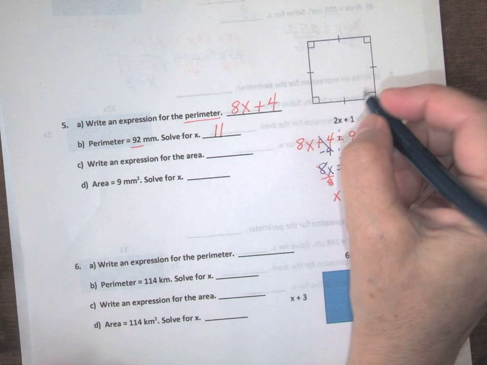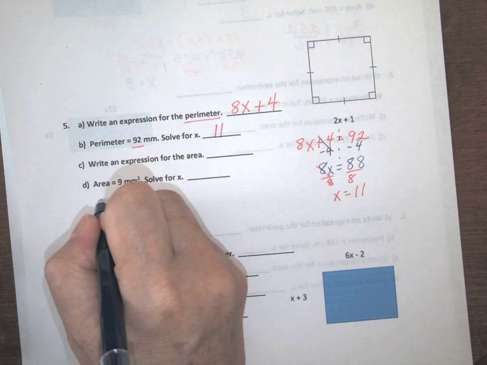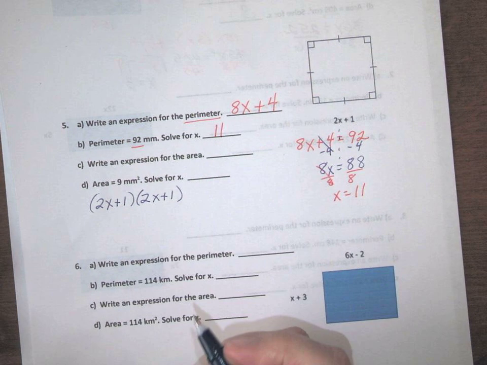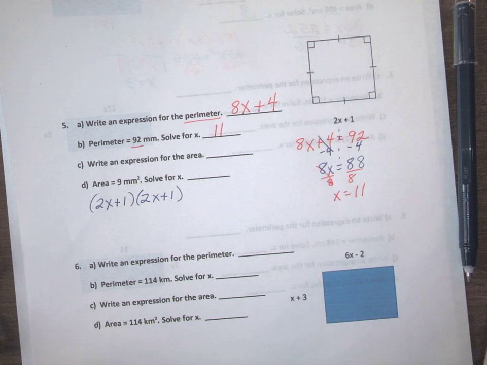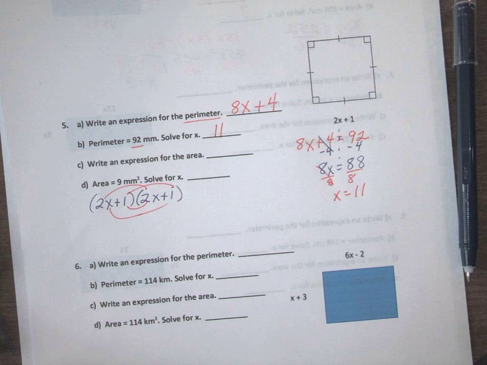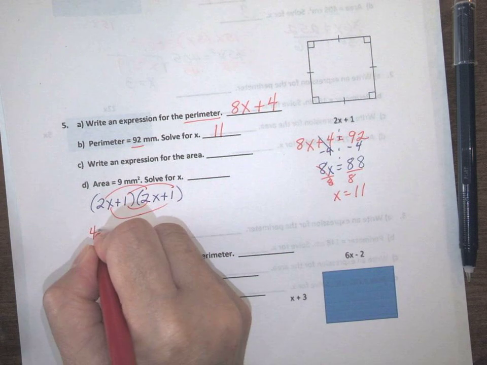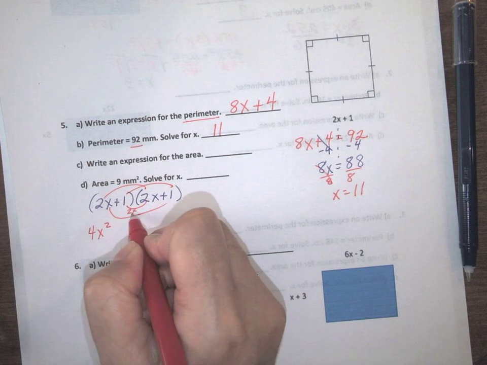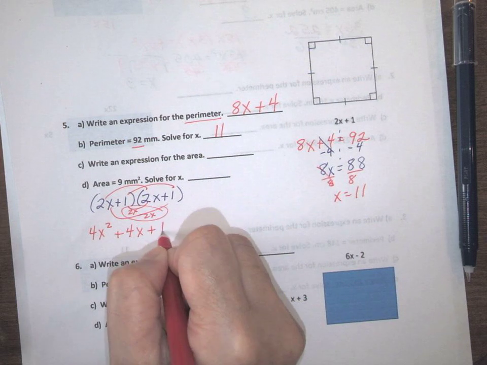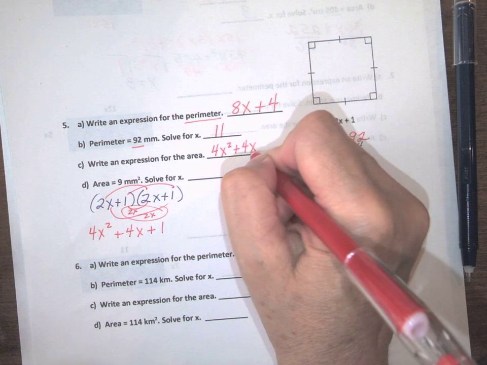A little more tricky. So length times width, or on a square, you could say side squared. So I'm multiplying this by itself because the sides are the same. Remember that we have to do the box method or the eyebrows and smiles or whatever way you like to multiply these, but don't leave out something. So I get 4x squared. This smile is 2x, this smile is 2x. When I combine like terms, plus 4x, 1 times 1 is 1. What's my expression for the area? 4x squared plus 4x plus 1.